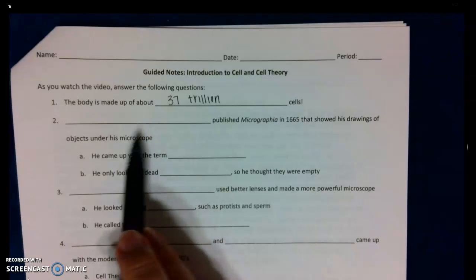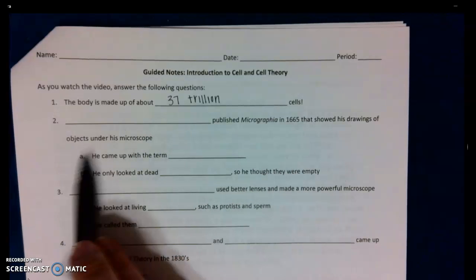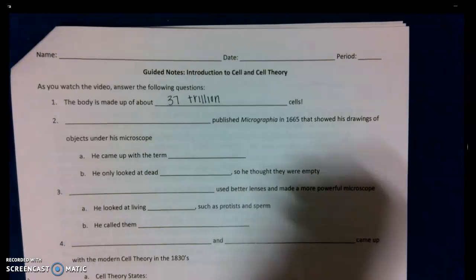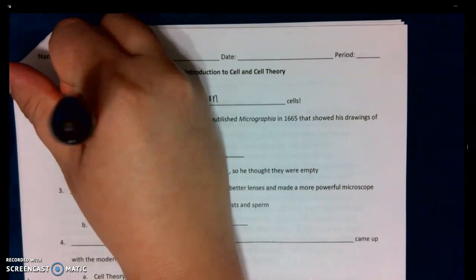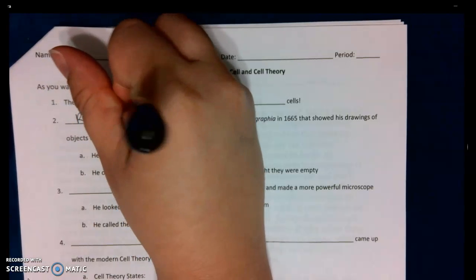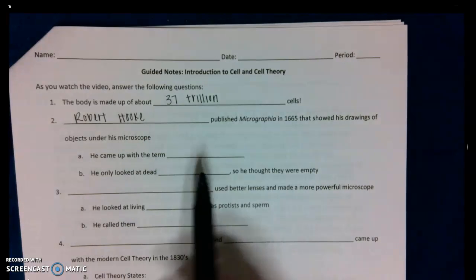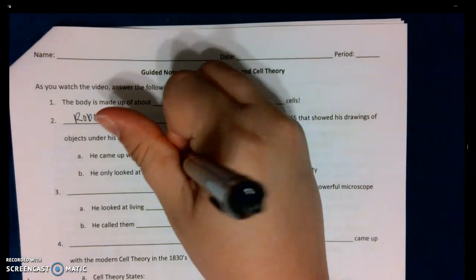Then here, there's a scientist who published Micrographia in 1665 that showed his drawings of objects under his microscope. This person was Robert Hooke, that we just talked about a second ago in the PowerPoint. And because we just talked about him, we know that he is the person who came up with the term cells.